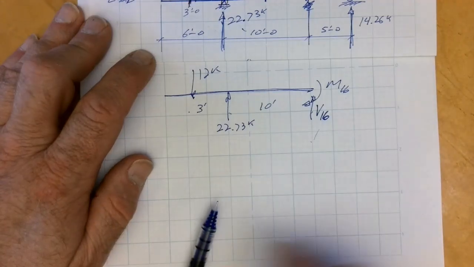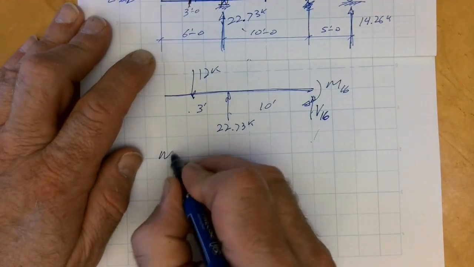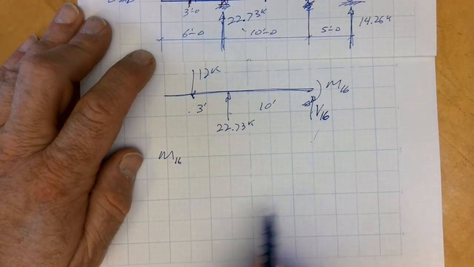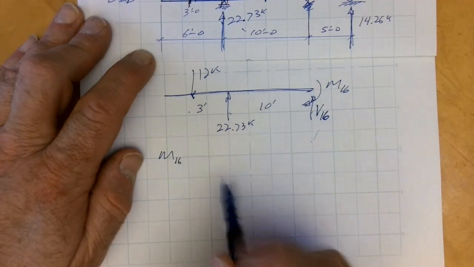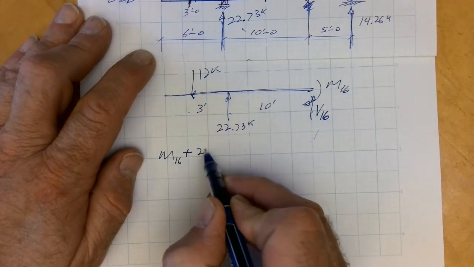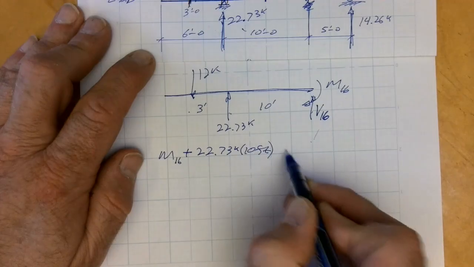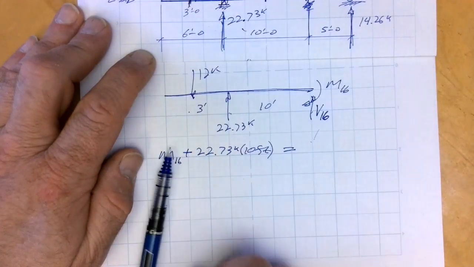I'm going to do this a little differently. I'm going to say if it's a negative moment, I put it on the left-hand side, and if it's positive, I put it on the right side. So I have M16, it's negative. This is a negative effect, 22.73 kips times 10 feet.